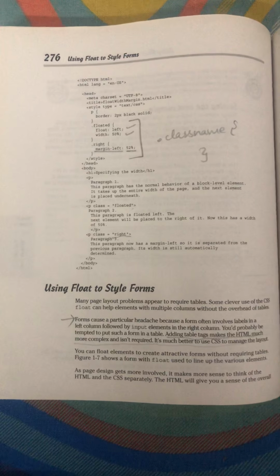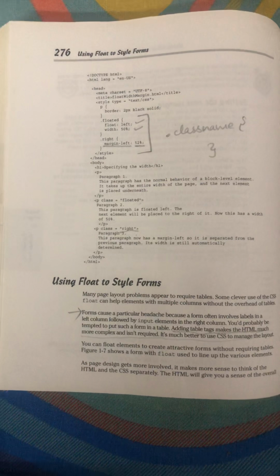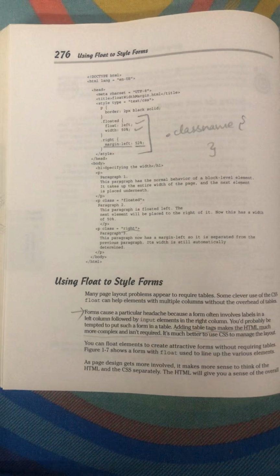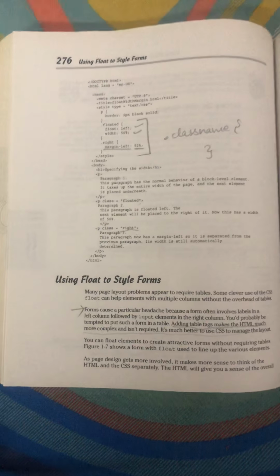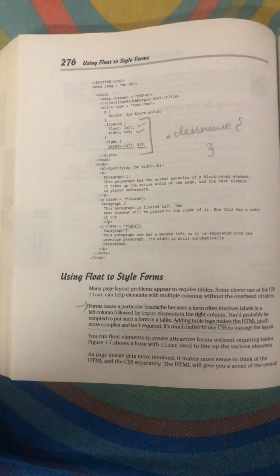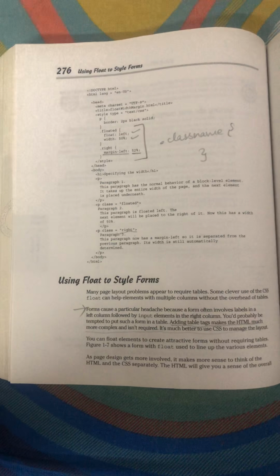Good afternoon, students. Now, in this class, we'll be doing the final topic, that is to use float to style the forms. Now, to style the forms that contain both label and input elements, the most preferred way is to embed them in tables. Use a table tag.